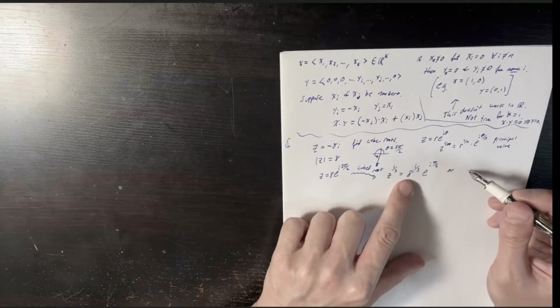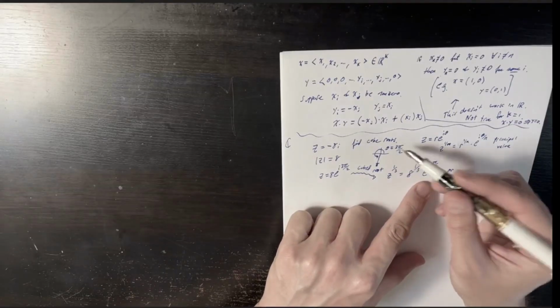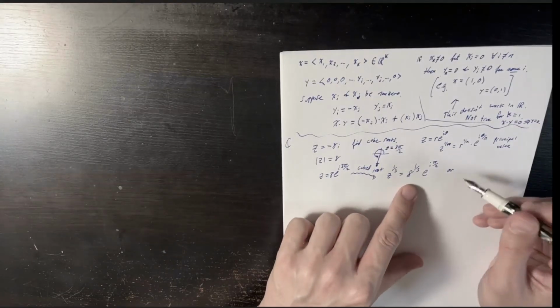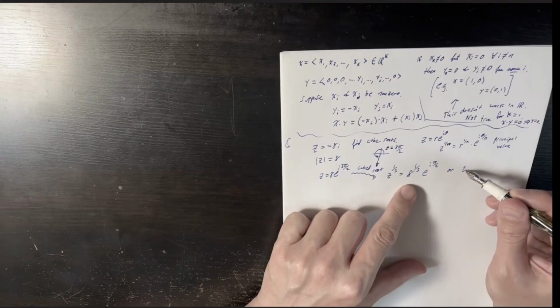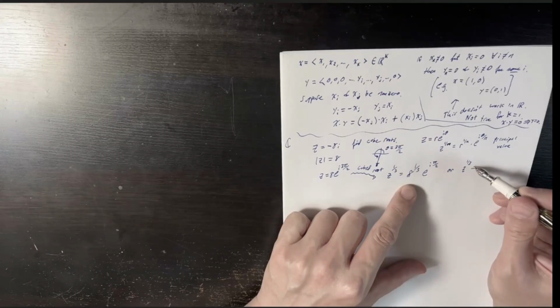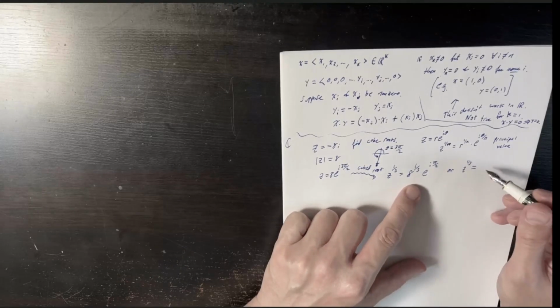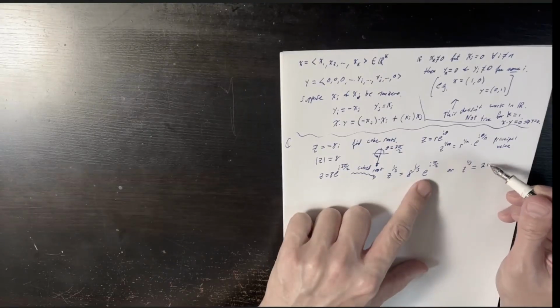That's straight up, so that's an i right there. So one of the cube roots, the principal root, is 2i.